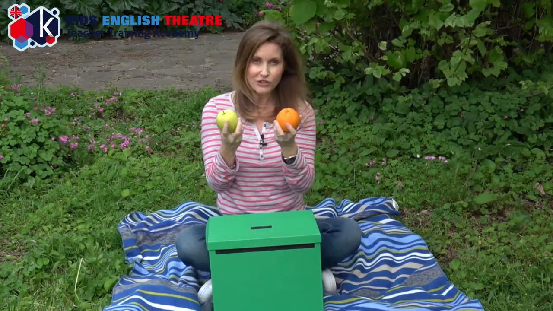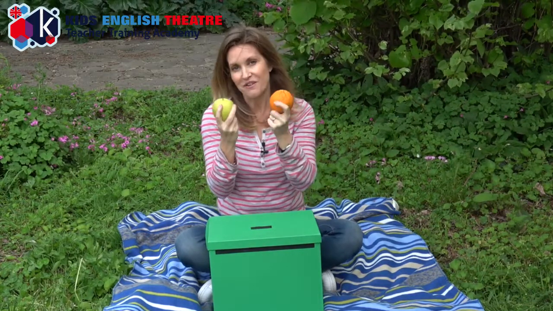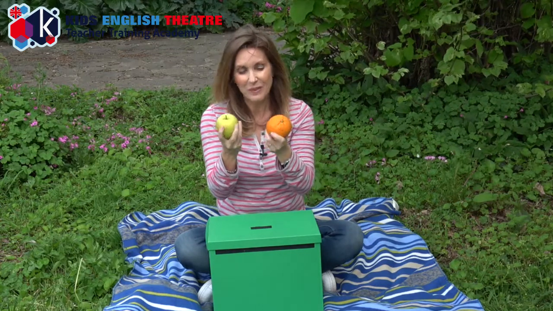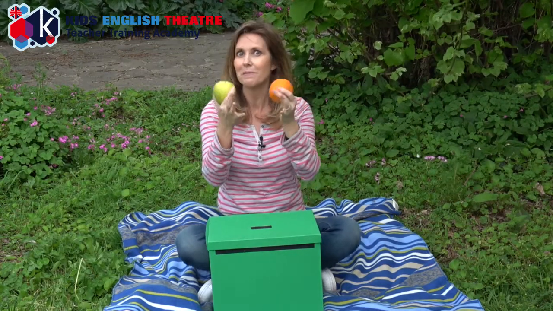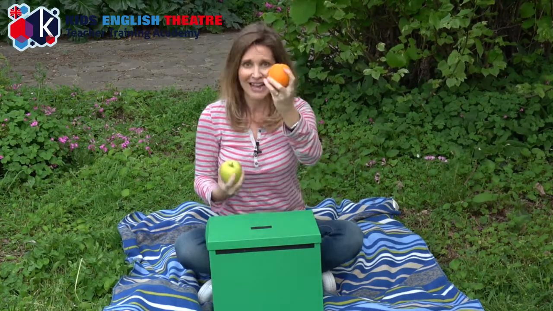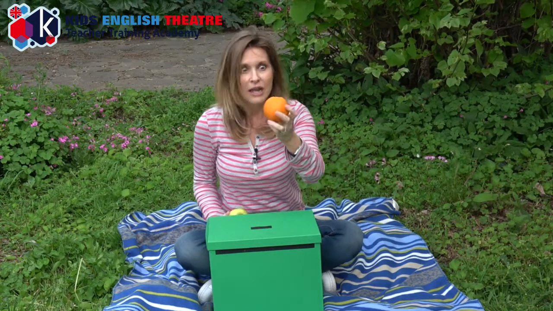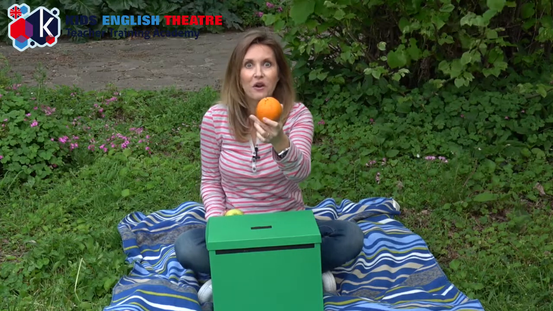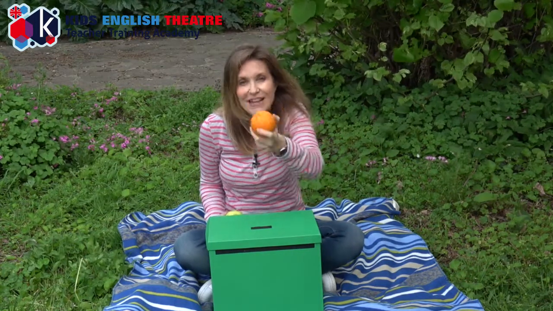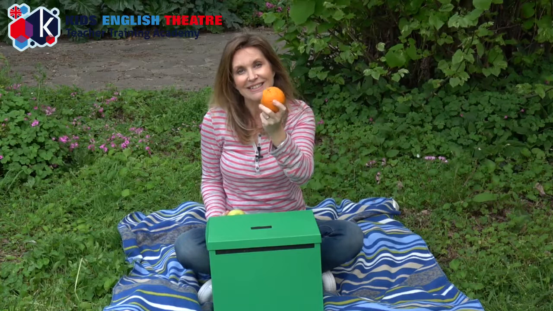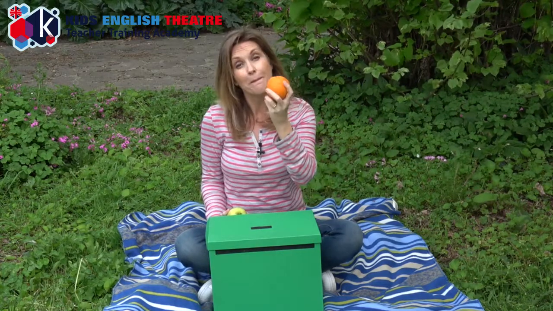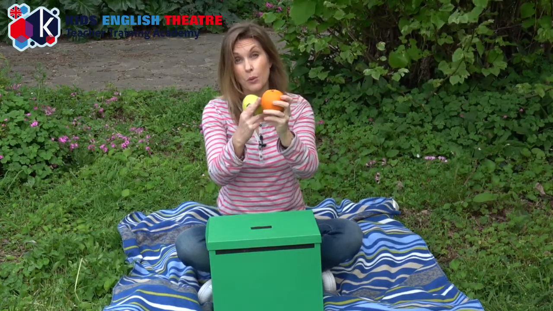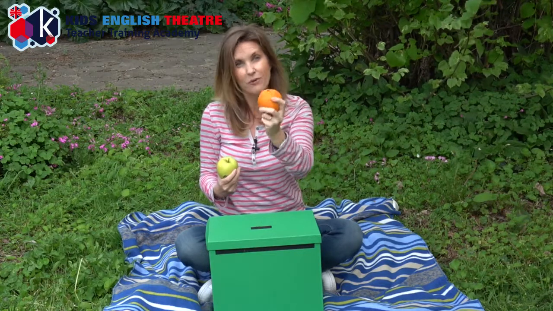Now, when it's possible, I bring in real objects to my classes because they have this strange and magical effect on children. It's strange how a real orange can just seem like the first time they've ever seen one before. They go, oh, it's an orange. They can squeeze it, they can feel it, they can smell it. And this usually helps children remember and associate the word with the object so they can remember it and repeat it again and again.